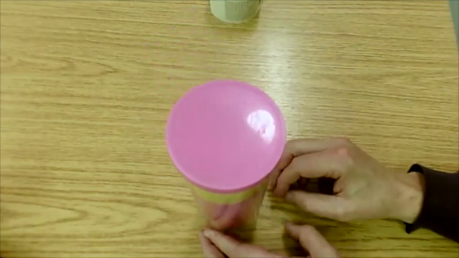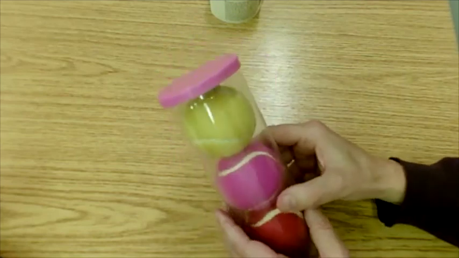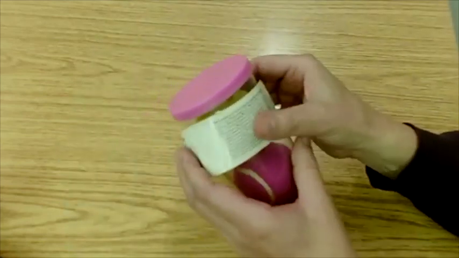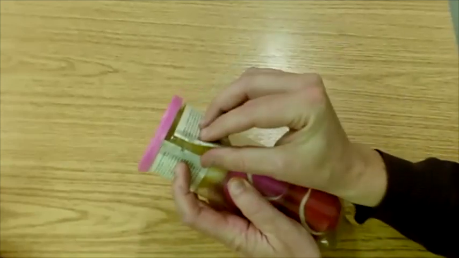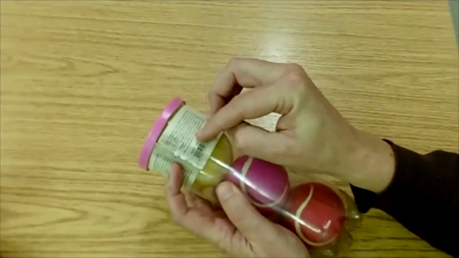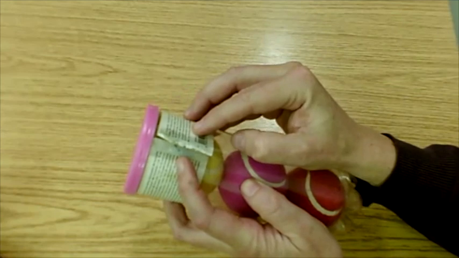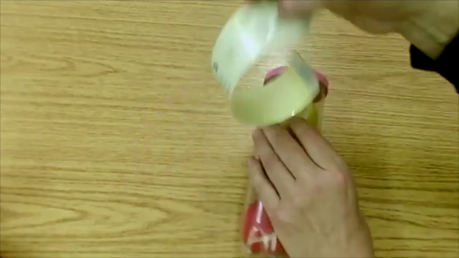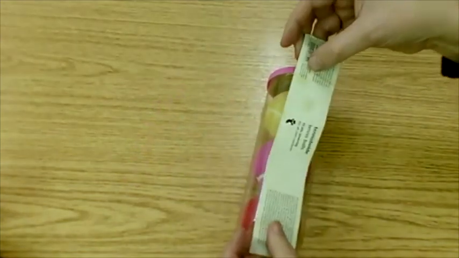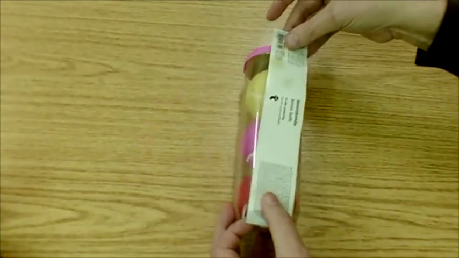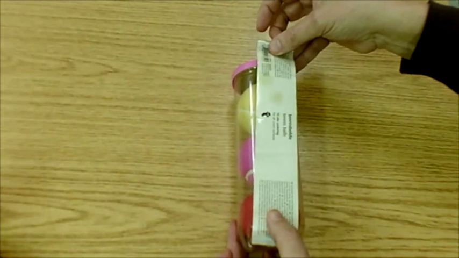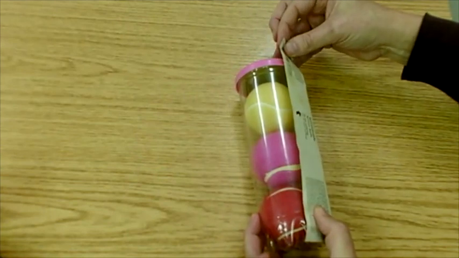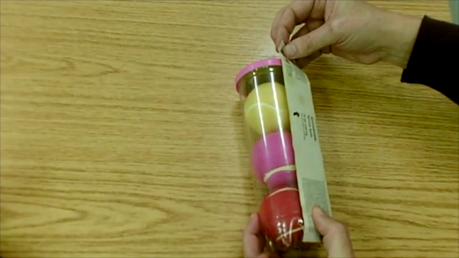Do you remember the label that I took off? It went around this distance and just about closed. If we are right in our thinking and we line it up, you can see that the label is actually longer than the height of the tube.